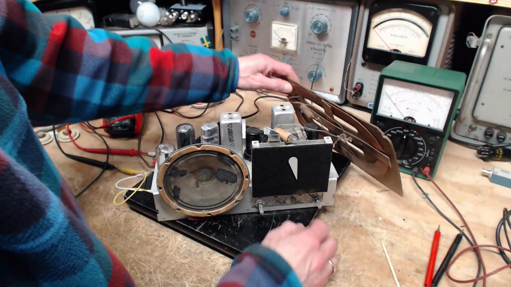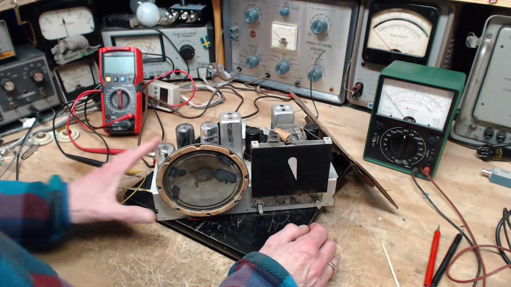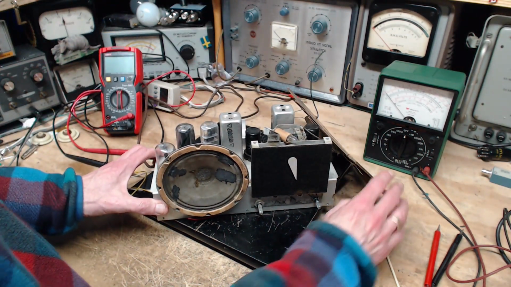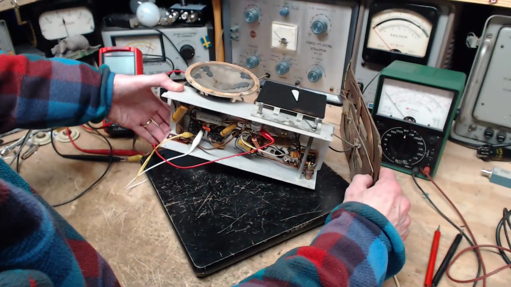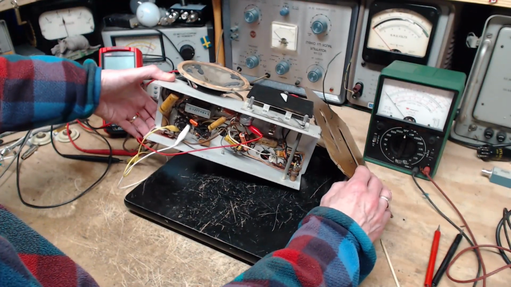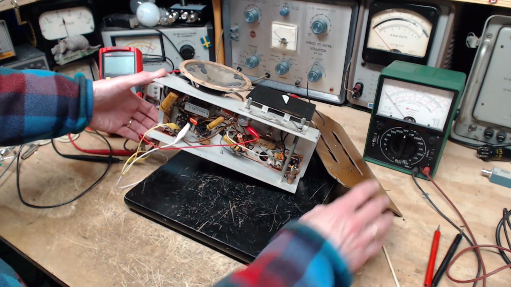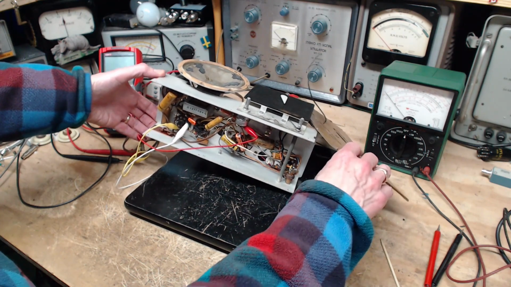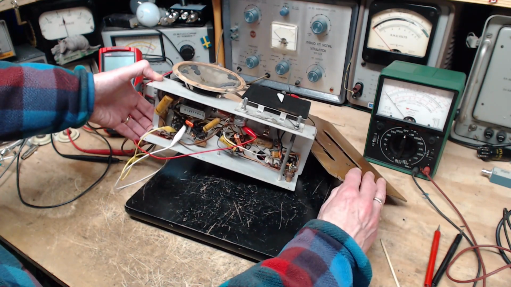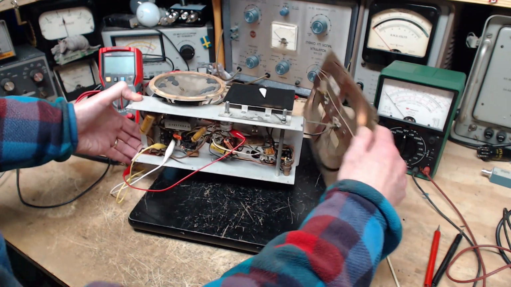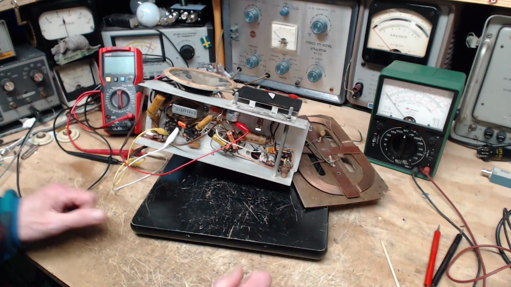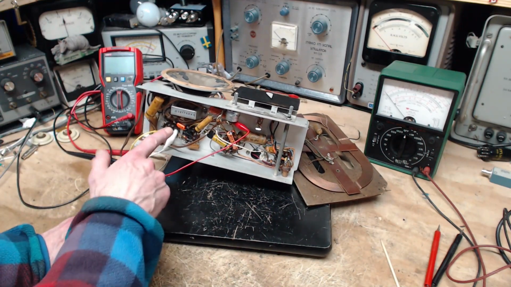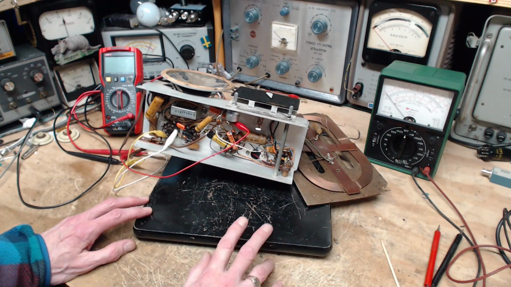So what do we want to do today? Today, I think we're going to continue with some capacitors here. The capacitor I did take out tested pretty good. Not terrible. There we go. So, this is the capacitor I've changed.